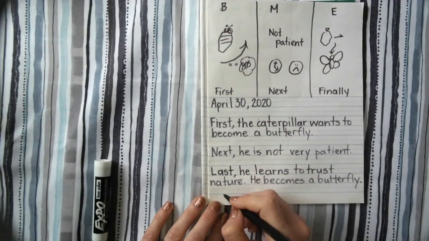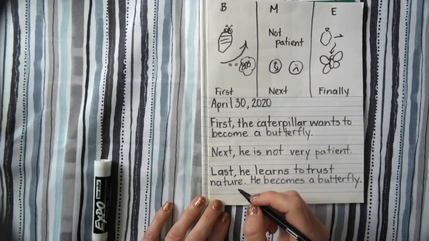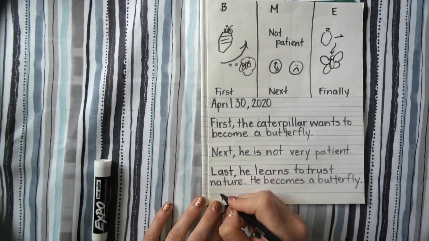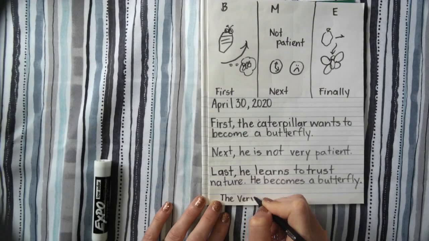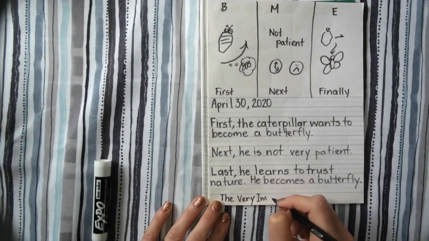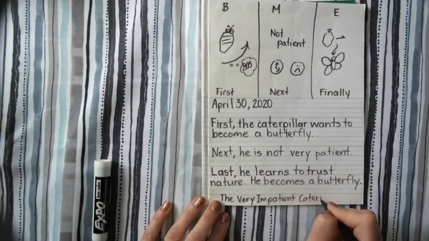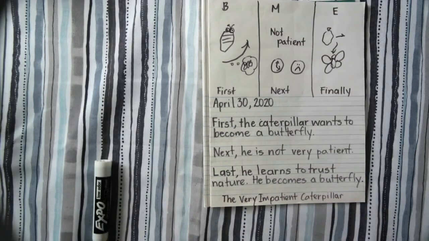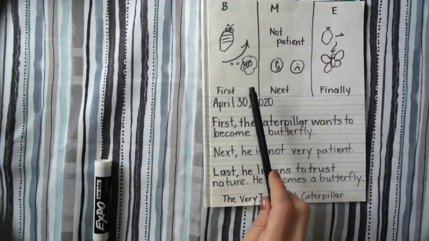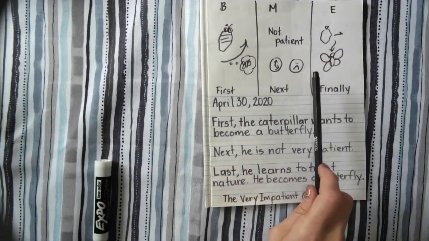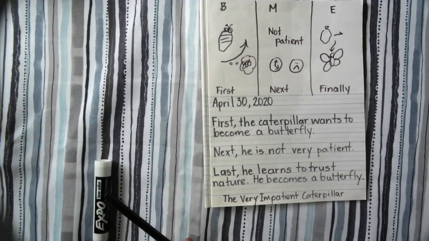Now, if you want, you can always write the title somewhere on your page because then people know what you're talking about. So the title of the book was The Very Impatient Caterpillar. And that would be all you have to do for a beginning, middle, and end writing response. So you can choose any of our stories that we've read, and you could do something similar. The beginning, the middle, and the end. And it doesn't have to be 3 sentences long. It could be 1 or 2. You could just talk about what happens at the beginning, what's the problem, and then just tell us how it's solved. Okay? Can't wait to see your writing.